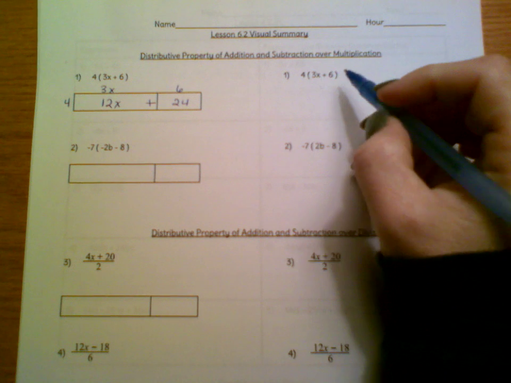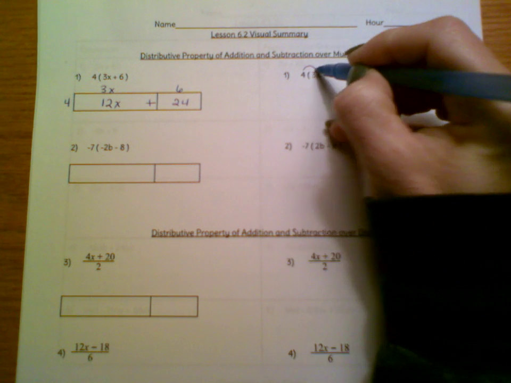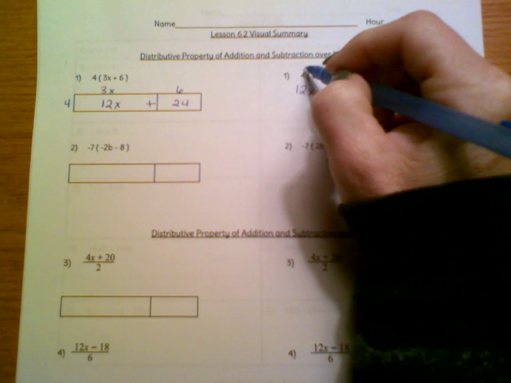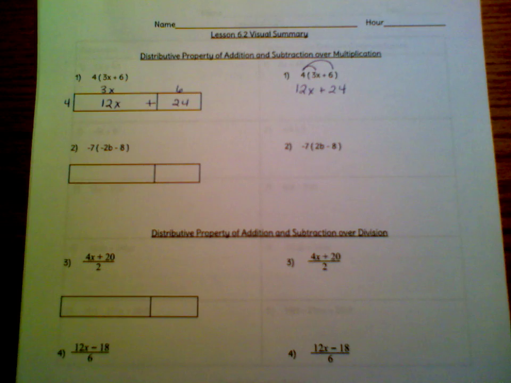Here's a way to do it without a picture. It's 4 times everything in parentheses. So 4 times 3x is 12x. 4 times 6 is 24. Okay, let's try another one.